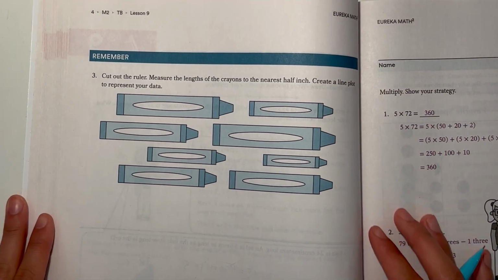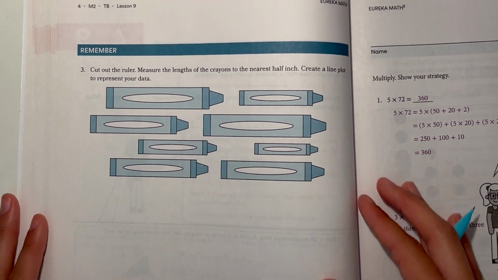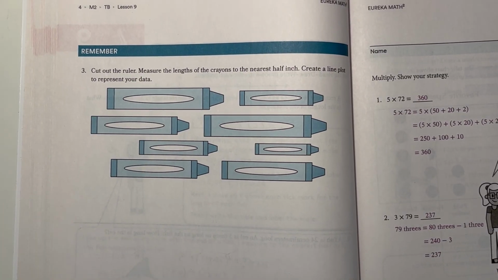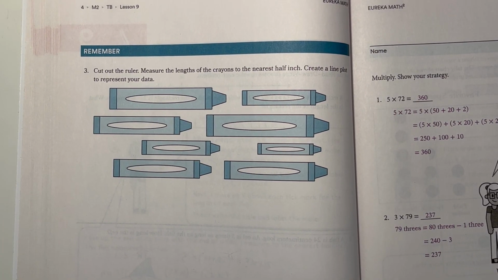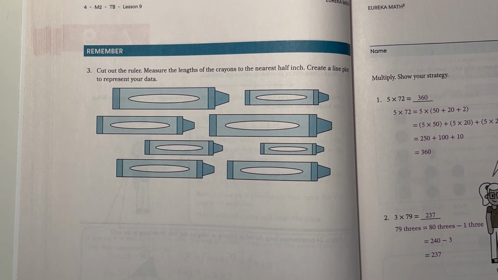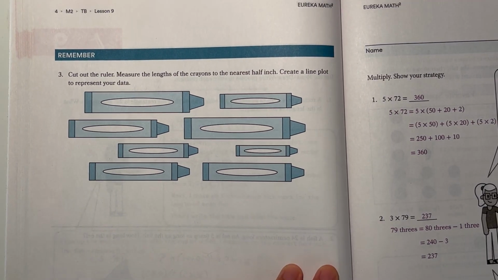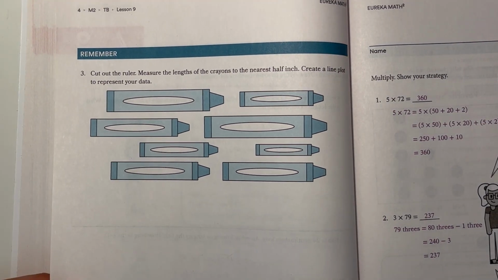And now number 3, cut out the ruler, measure the lengths of the crayons to the nearest half inch. Create a little line plot to represent your data. Alright. Oh, gotta cut it out.